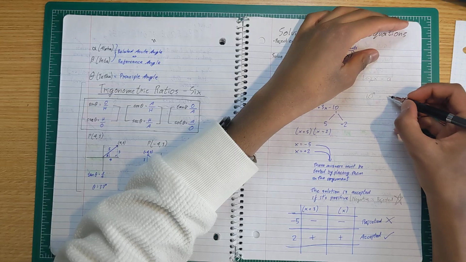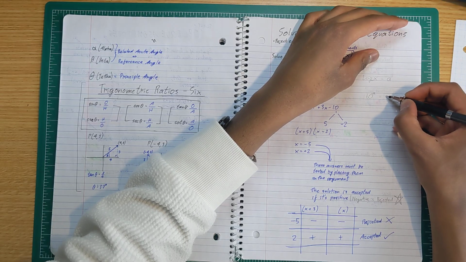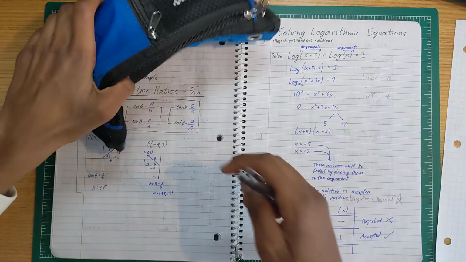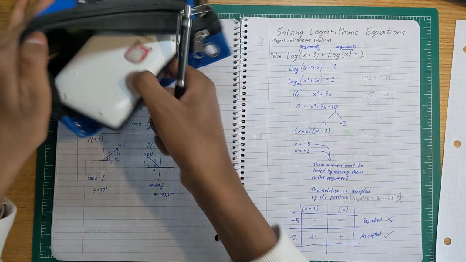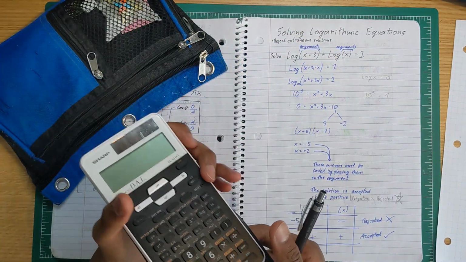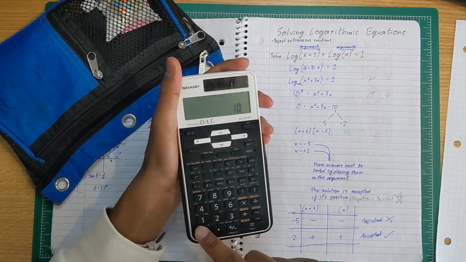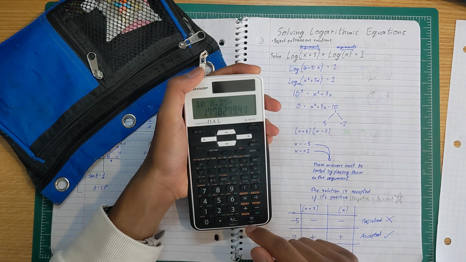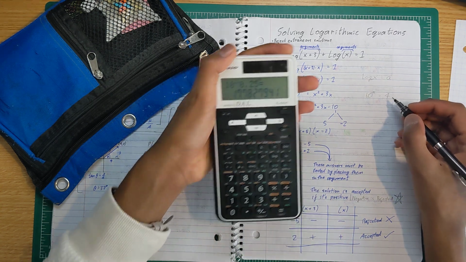If you want to find out what 10 to the power of a equals 4 is, it would probably take an extremely long time to find out what decimal number is 4 exactly.